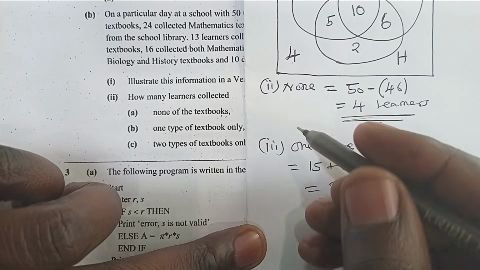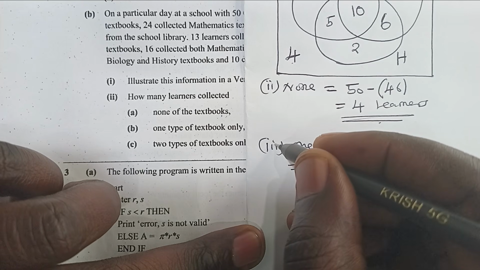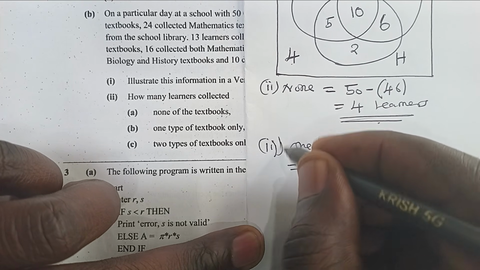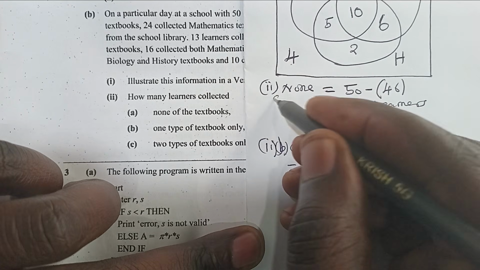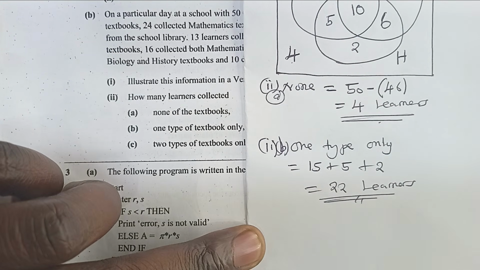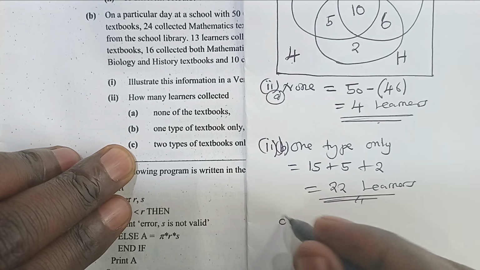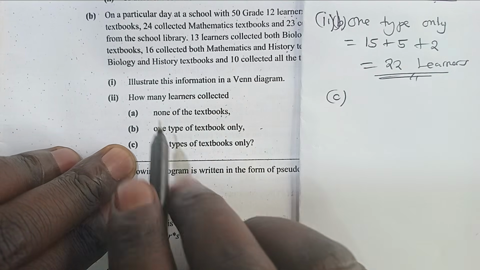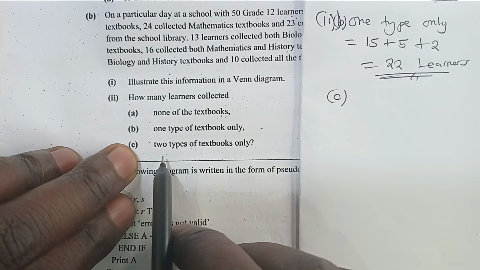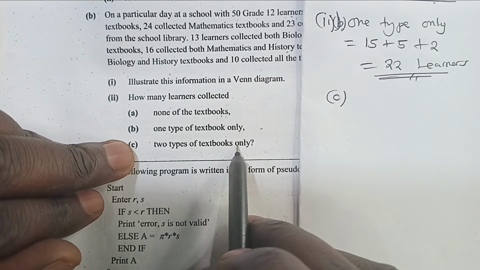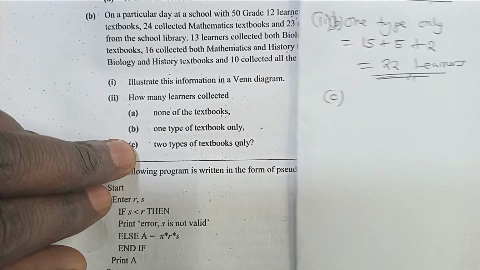Okay, so that is for the second part of the question. So this is number 2B, this was for A. Okay, so we now go to number 2C. Number 2C says, how many learners collected 2 types of textbooks only.